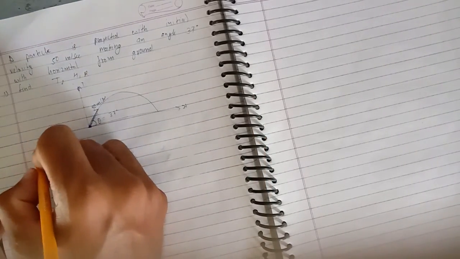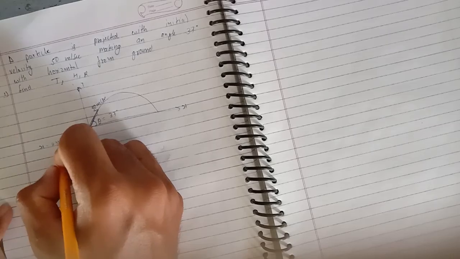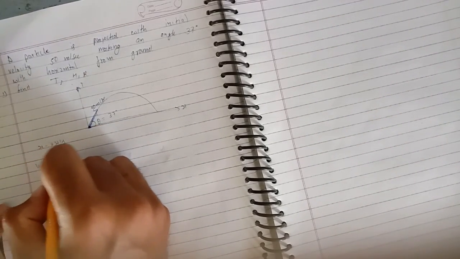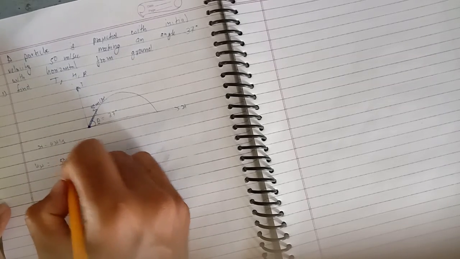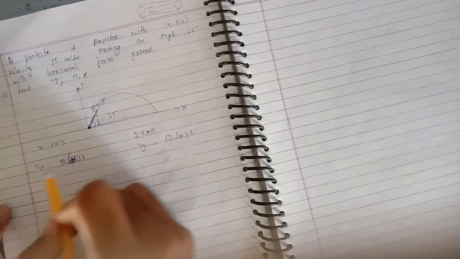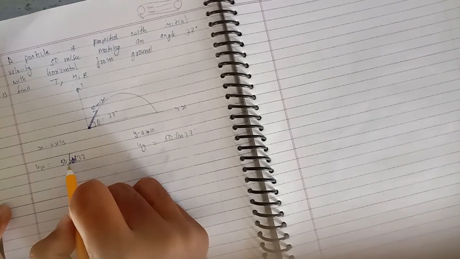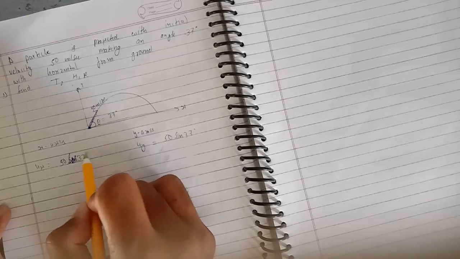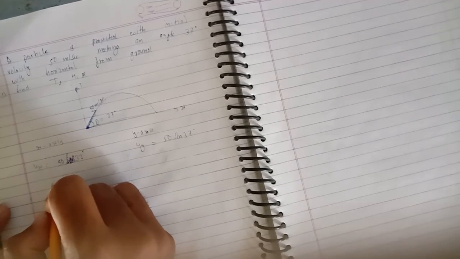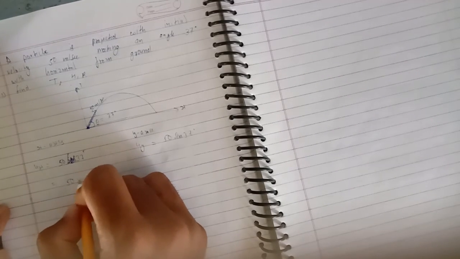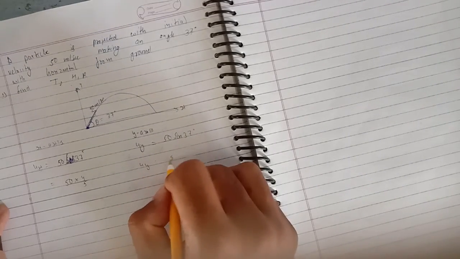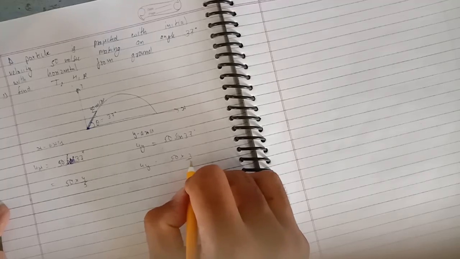So here in the x direction, its component is ux equals 50 cos 37 degree, and in the y direction 50 sine 37 degree. 50 cos 37 is 4 by 5, uy is 50 sine 37, which is 3 by 5.